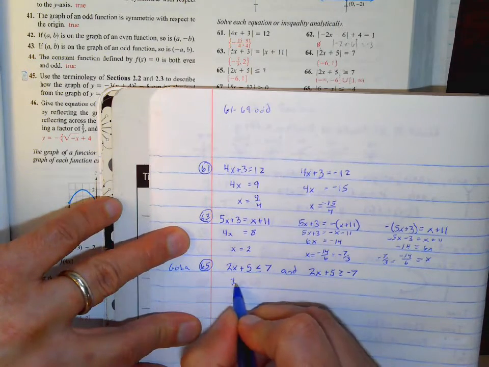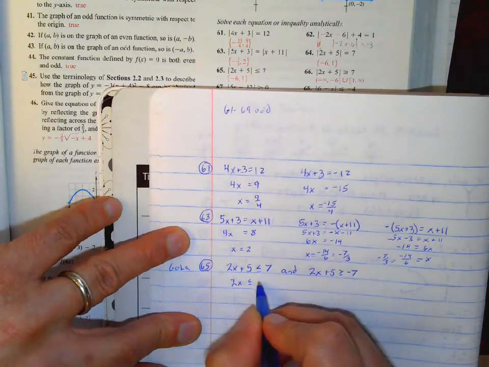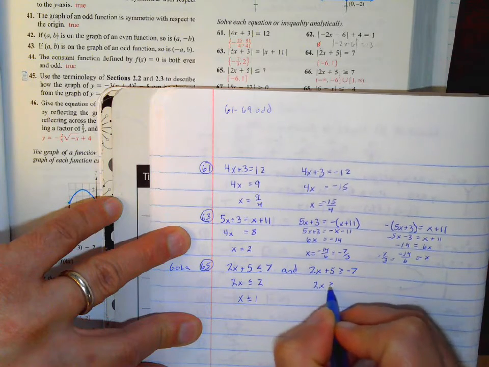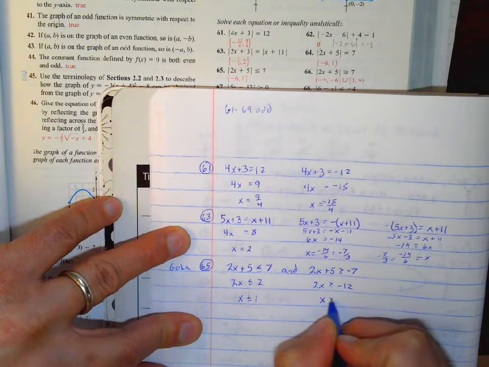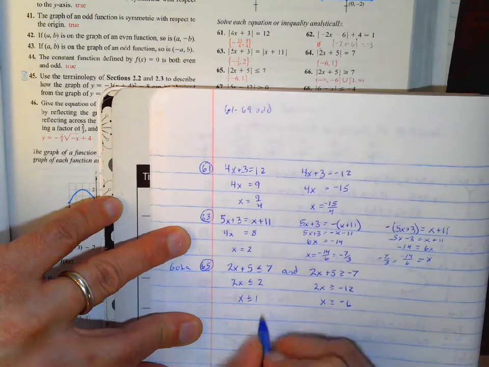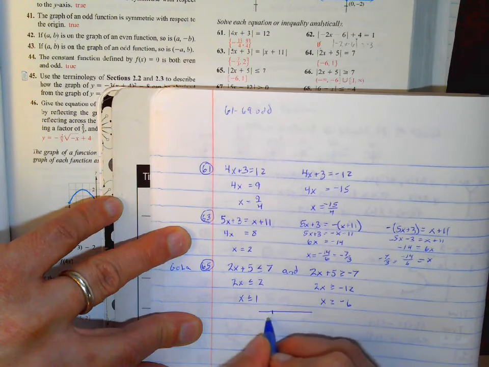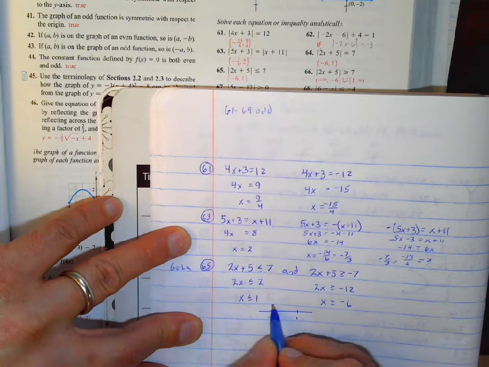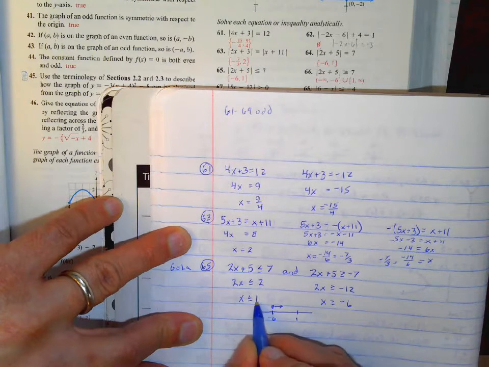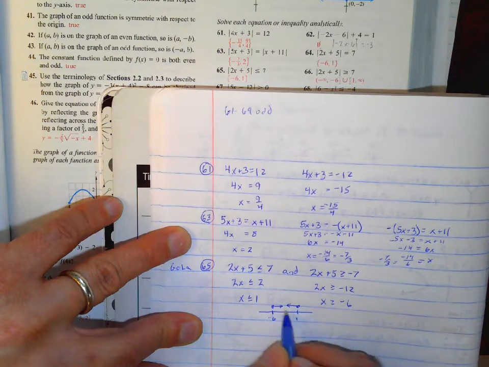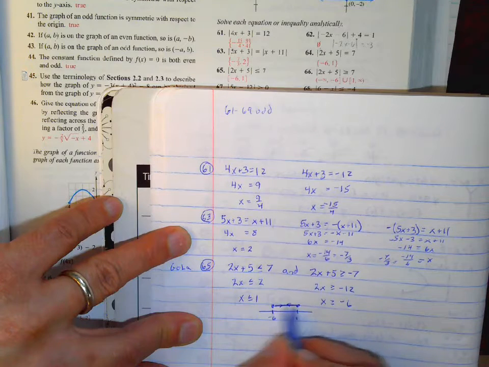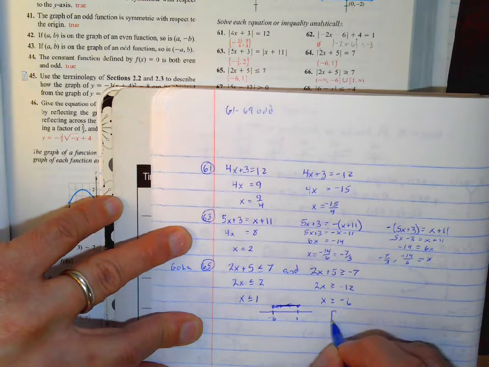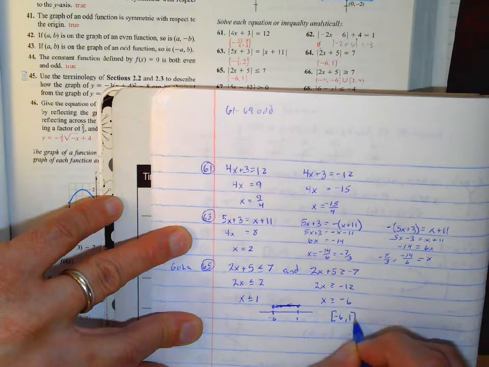Solving it, subtract your 5 and divide by 2. Okay, so we have negative 6 and 1. x has to be greater than or equal to negative 6 and less than or equal to 1. So if both have to be true, it would be true for all the numbers in between there. In interval notation, from negative 6 to 1.